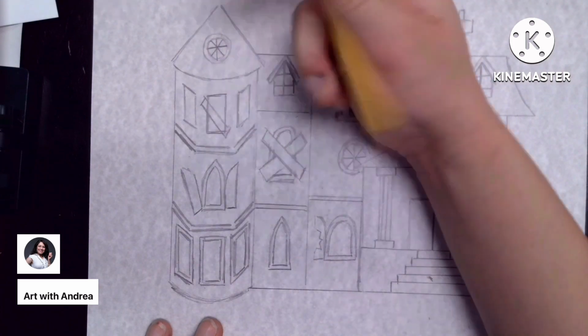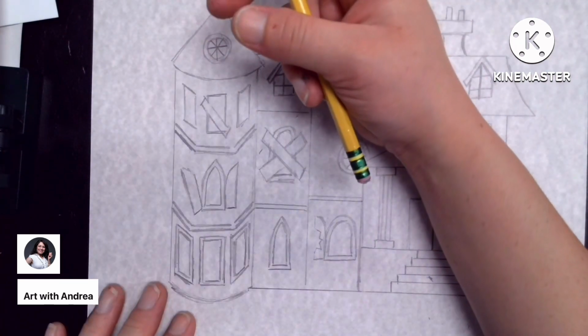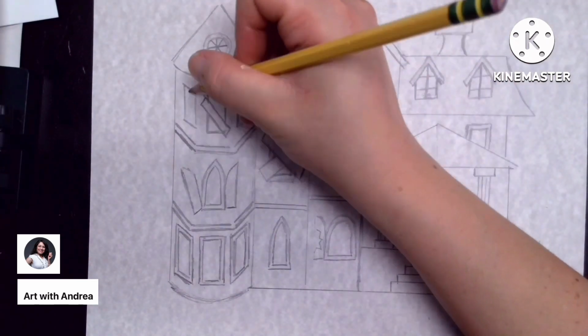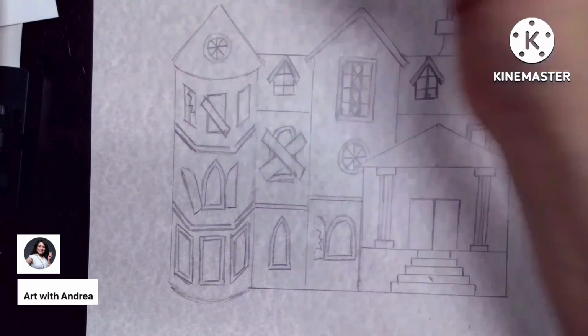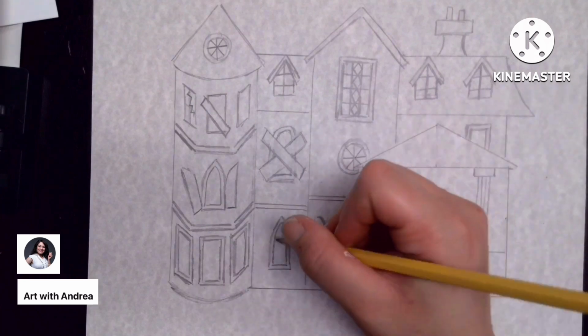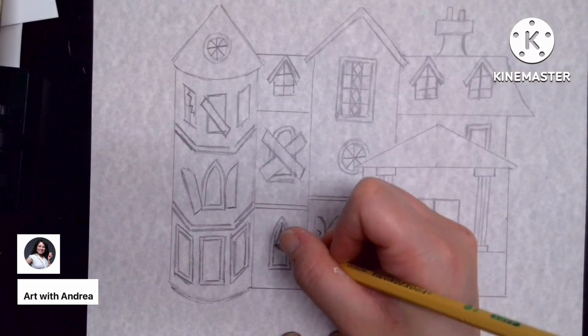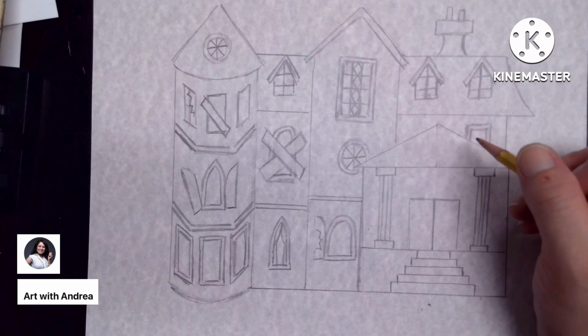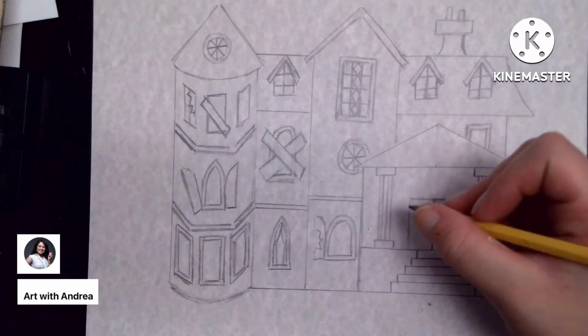I'm also going to draw some more planks that are blocking some of the windows. You can also draw zigzag lines in the windows to make them look like they have cracked glass. To make curtains in a window, I drew 2 curved lines on either side of the top and then 2 straight lines coming down to make curtains that are being tied off to the side.